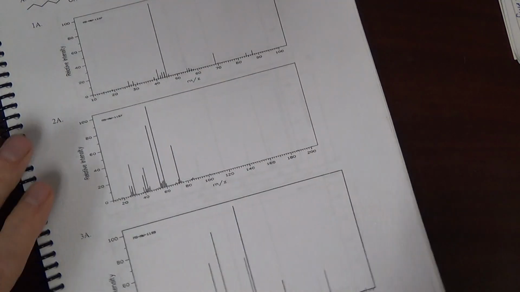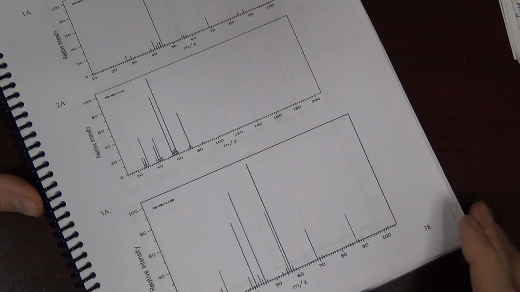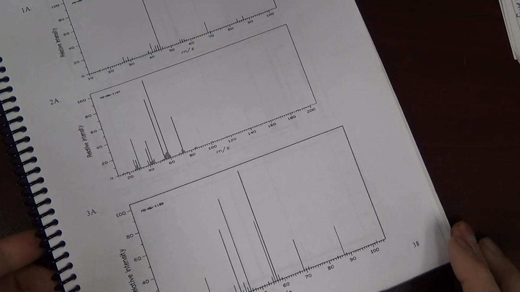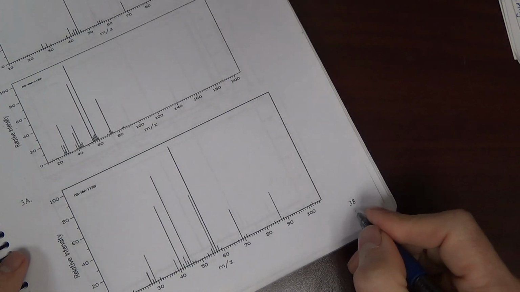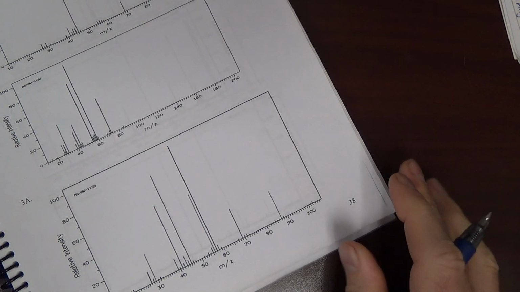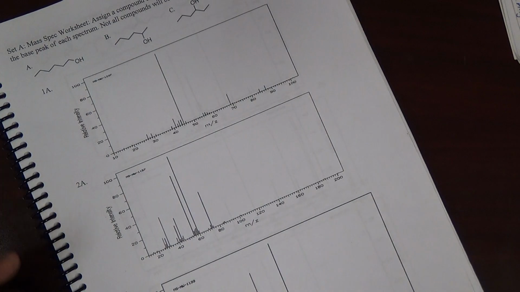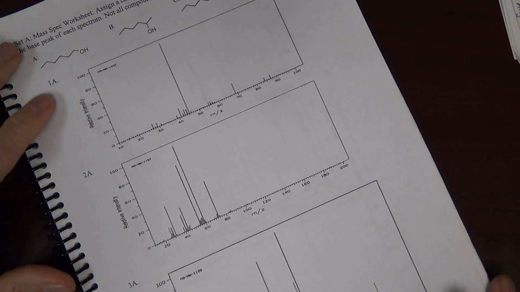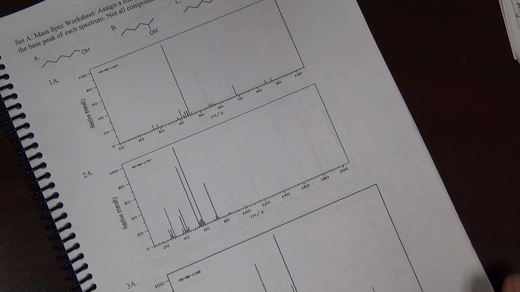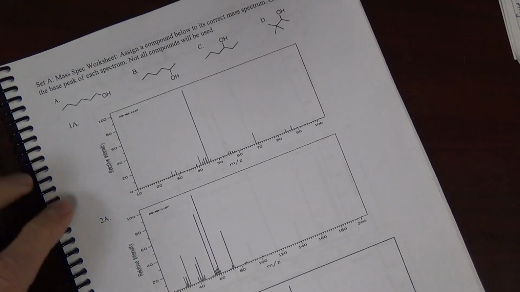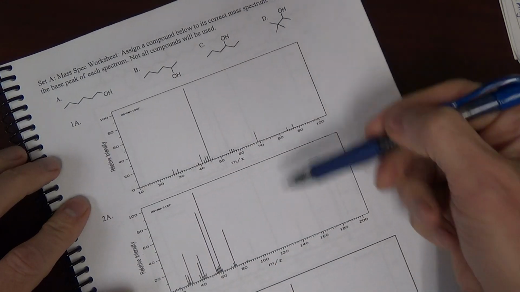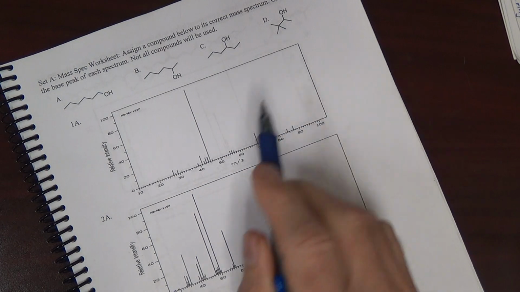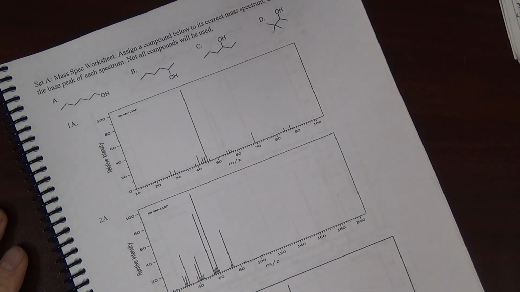In this video, I'd also like to look at one of the worksheets in the workbook, page 38 here, which is the first problem set. Let's do these. So we have 4 compounds and 3 spectra. Not all compounds will be used. So which compound goes with the top spectrum?